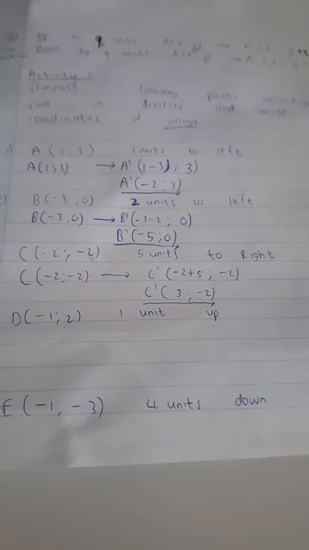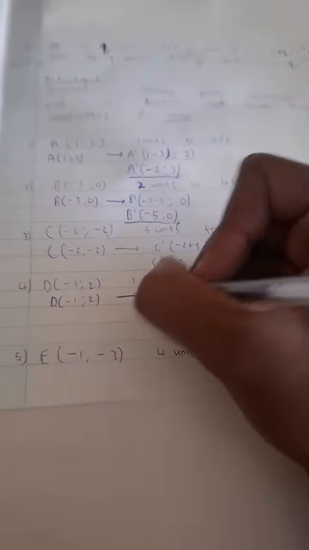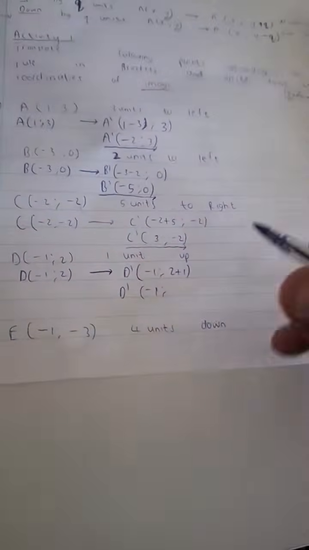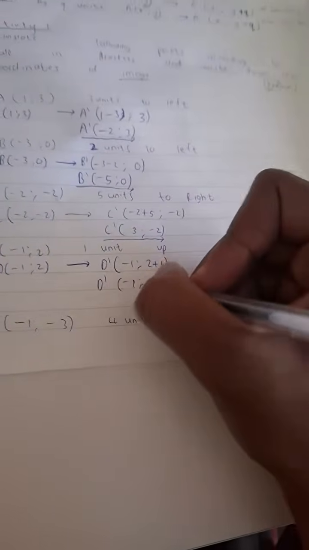Very good. Y is definitely affected. So we say D, the image of D. Y is affected. We say 2 plus 1. Then that means the image is negative 1 and 2 plus 1 gives us 3. Okay, there we go, guys.